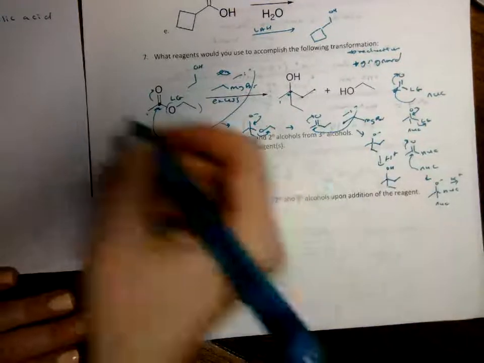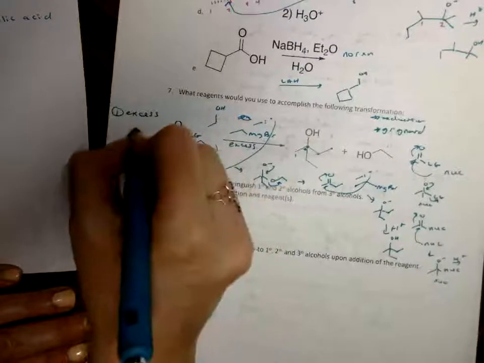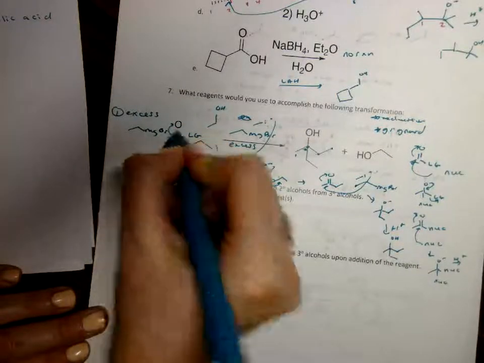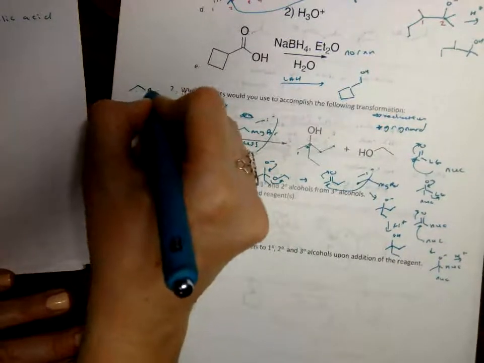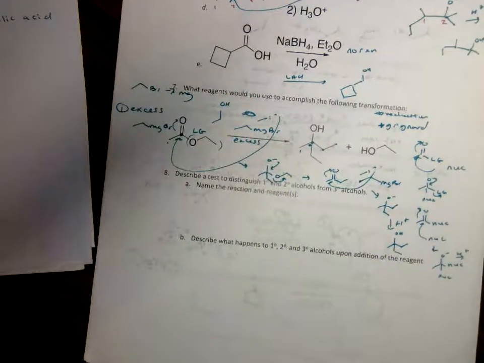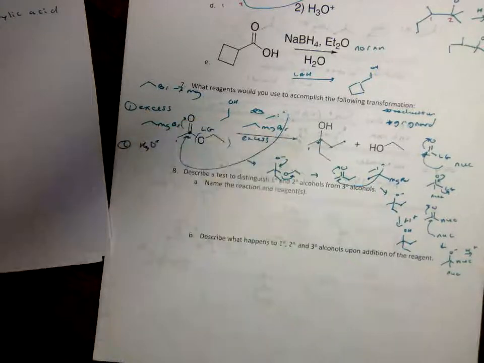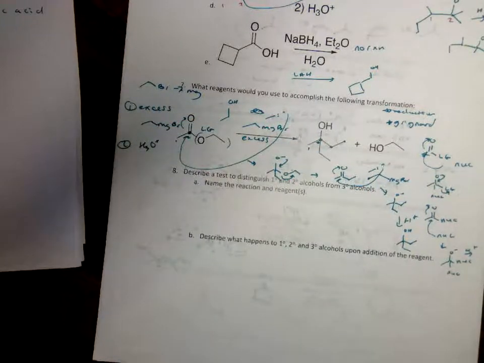So the reagents I would use for this would be 1, excess MgBr, and if you want, you could start that just from bromine plus Mg to make the reagent, and then 2, I would have H3O plus or some kind of acid. Okay, next question.